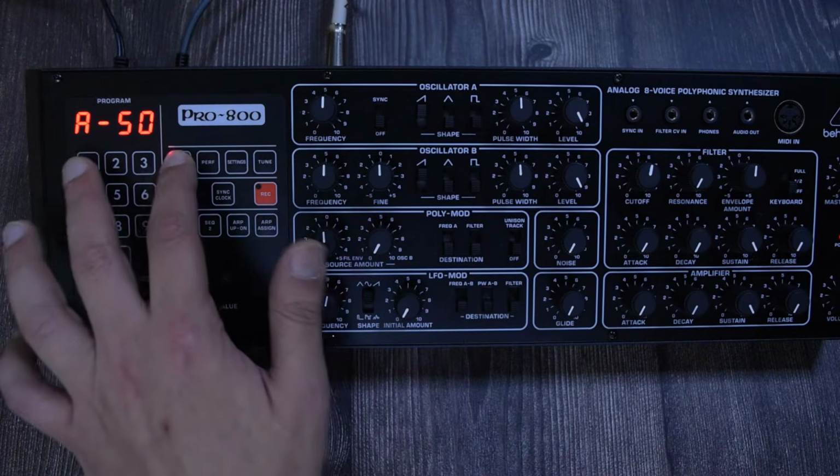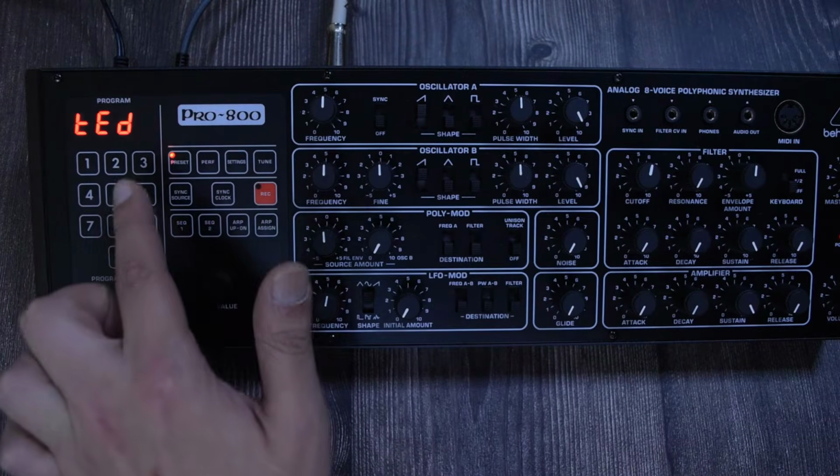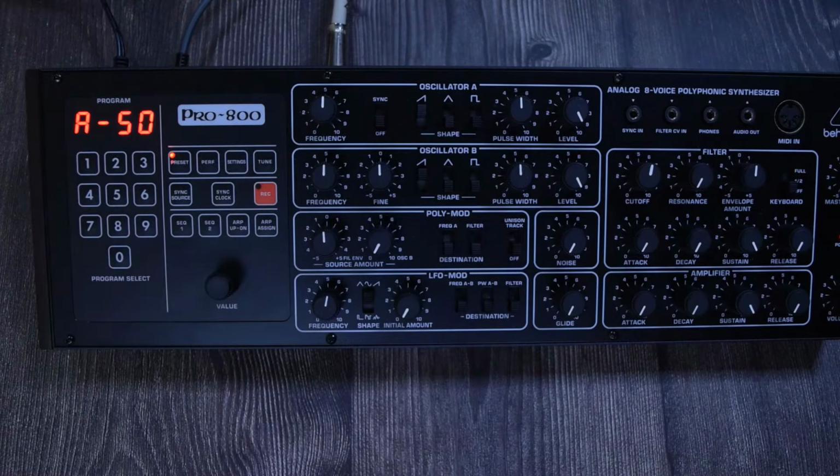And notice that when I change to a preset, it's going to give me a name. So the first 100 presets, they have names. The rest, when you save or store them, you cannot change the name, at least not yet.